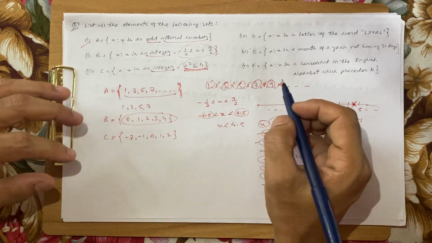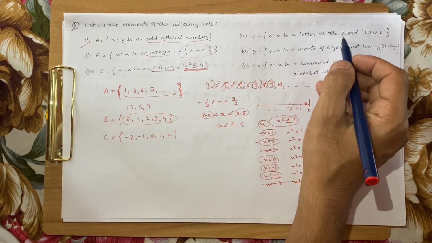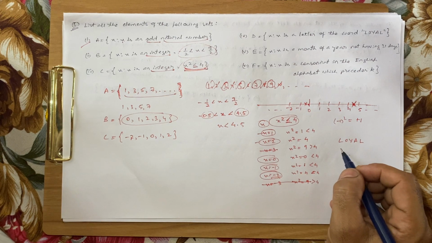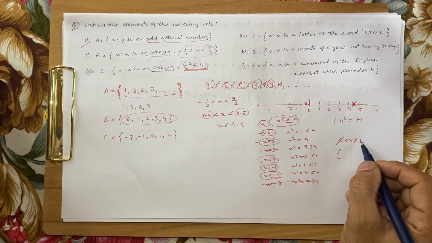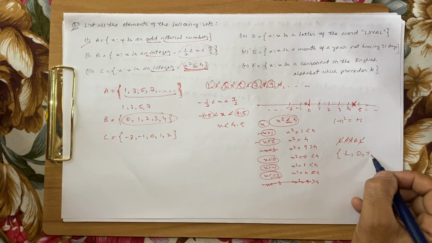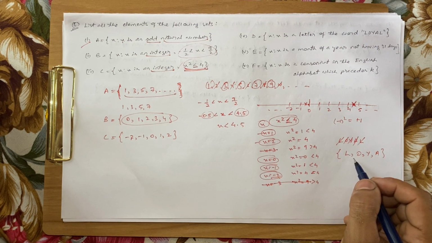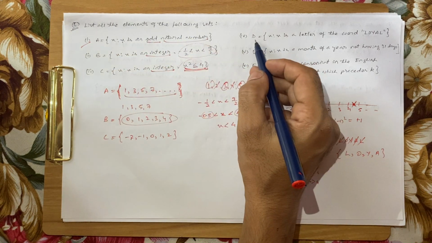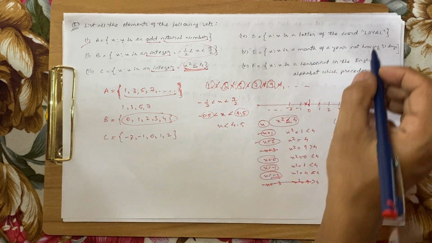Okay, now let's look at the next one here. D is equal to x such that x is a letter of the word loyal. Okay, Loyal. So if you try to form the set of letters in this word, how will you do it? L, there are 2 L, so I'll just write 1 L, then O, then Y, then A. This is it. Since it tells us to find the elements of the set, elements of the set D are L, O, Y, and A, the set of letters in the word loyal.